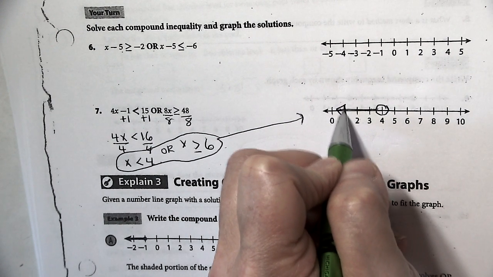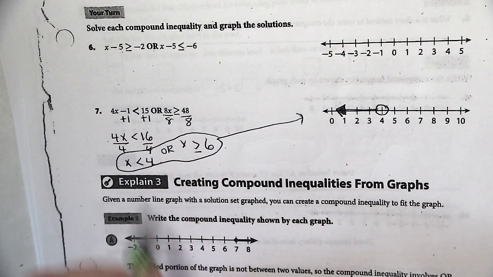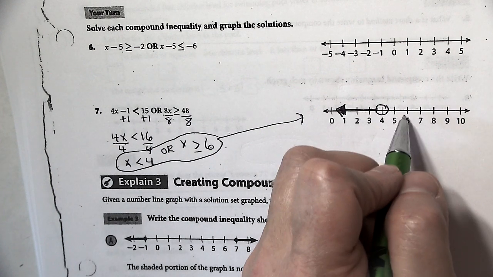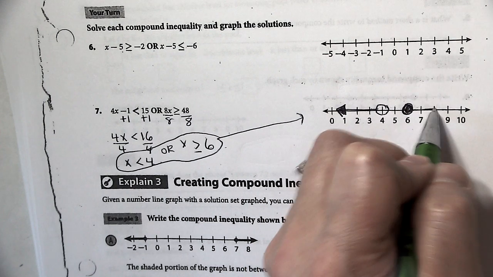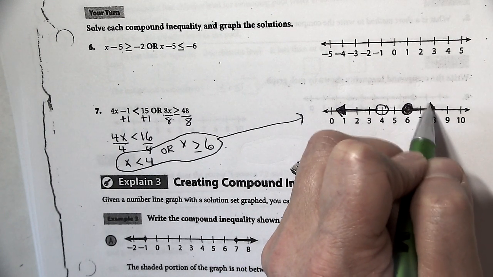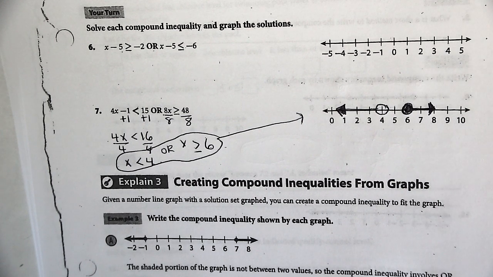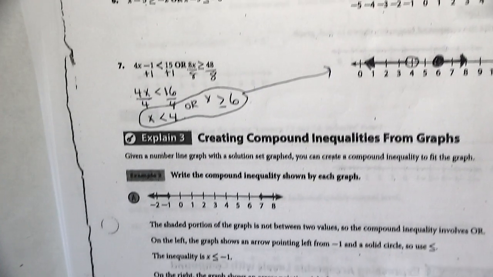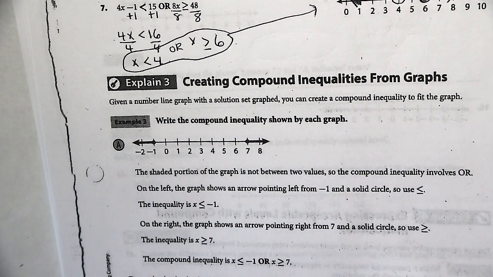So the next part of this is, now that you know how to graph it, now we're going to do the inverse of that, and that is just writing a compound inequality. So to write a compound inequality, you can see this is an or statement. The reason it's an or statement is because it's going away from each other. So you're going to have one inequality or this other inequality. Always write your variables first when you're doing an or statement.